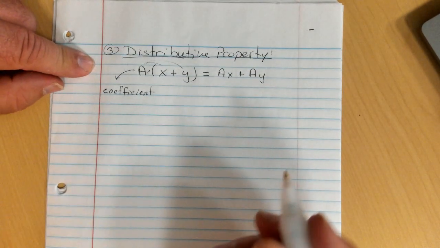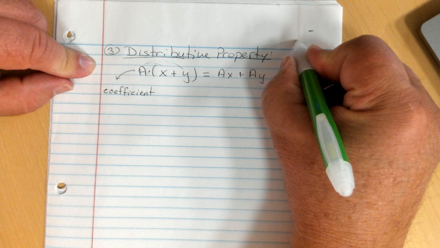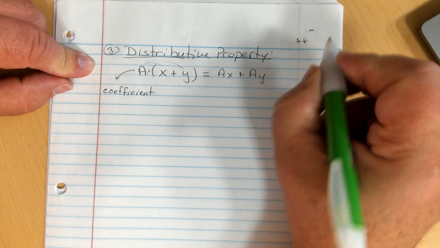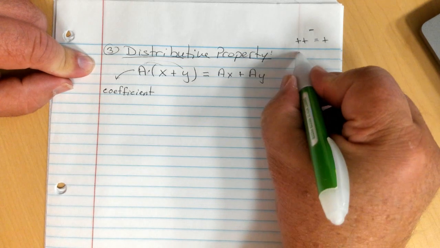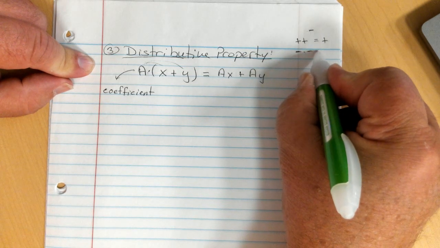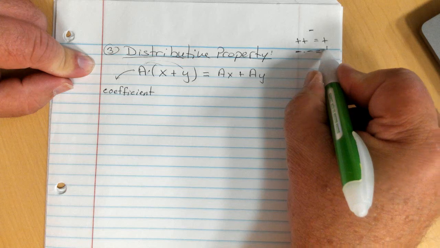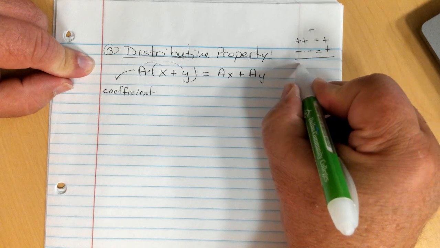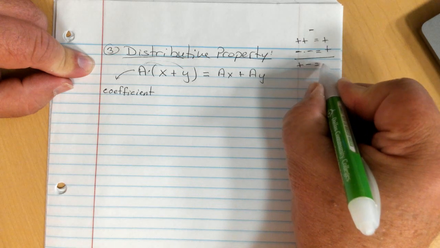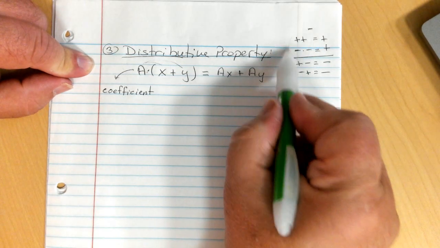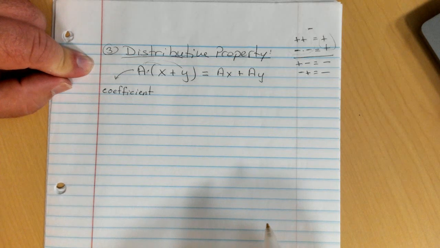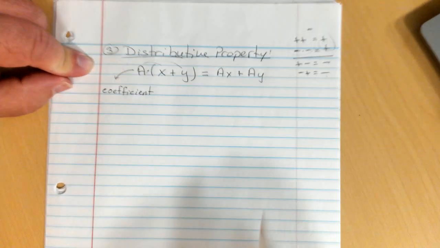So whenever you do that, you remember the rule: if the signs are the same and you're multiplying them, positive times positive is a positive. Negative times a negative is what? Positive. Positive times negative, and negative times positive. So if the signs are the same, it becomes a positive. If the signs are different, it becomes a negative.